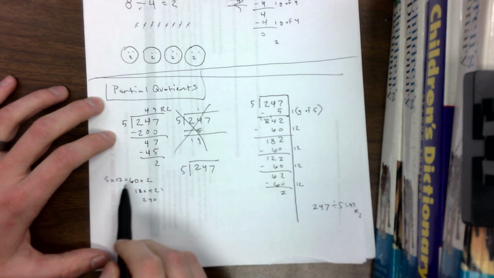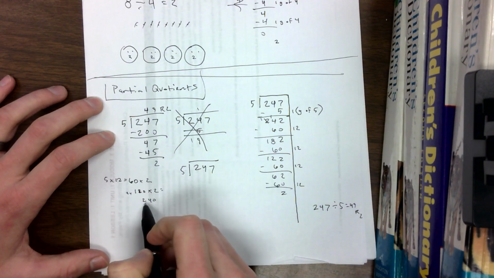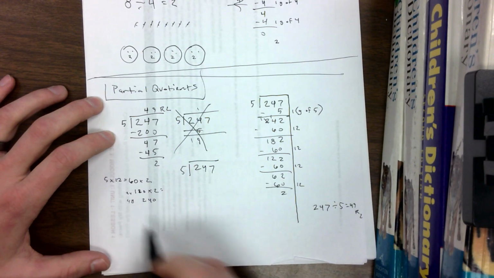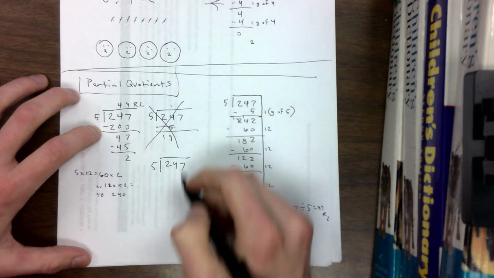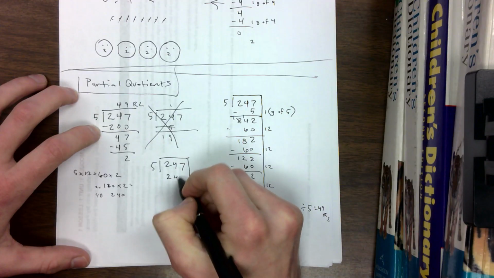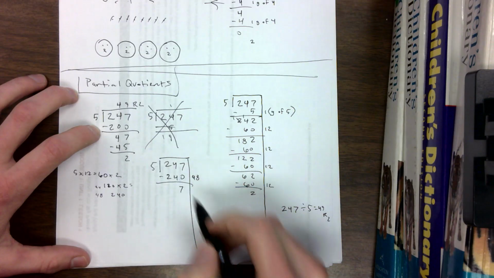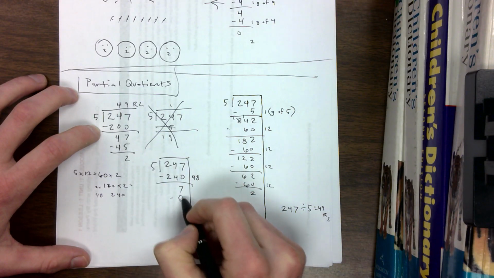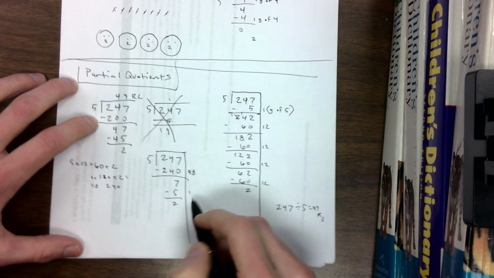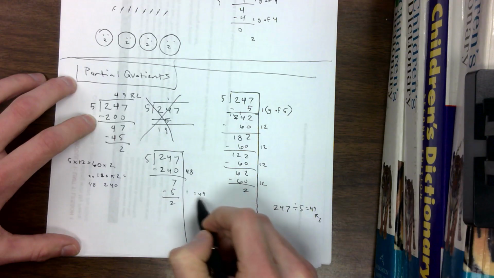So 60 is 12. 120 is twice that, so 24. And then twice that would be 48. So I can take 48 groups of 5 out of 247. They just write 48 over here, and they're left with 7. We can take one more group of 5 away. You add 48 plus 1 gives you 49. And you have a remainder of 2.